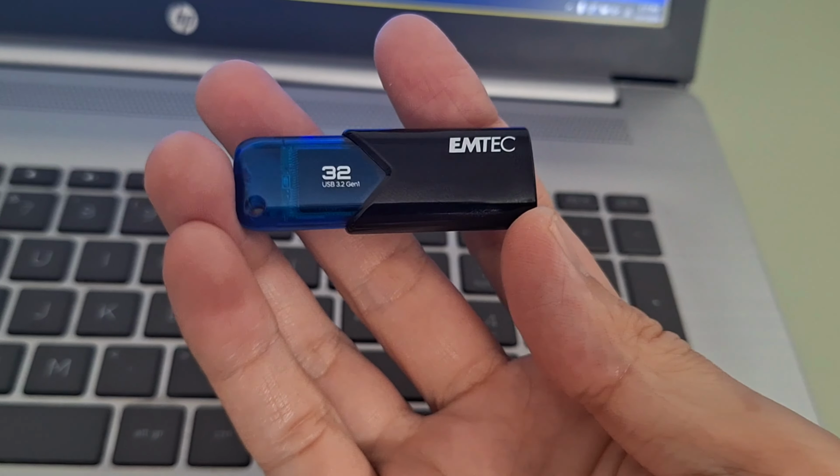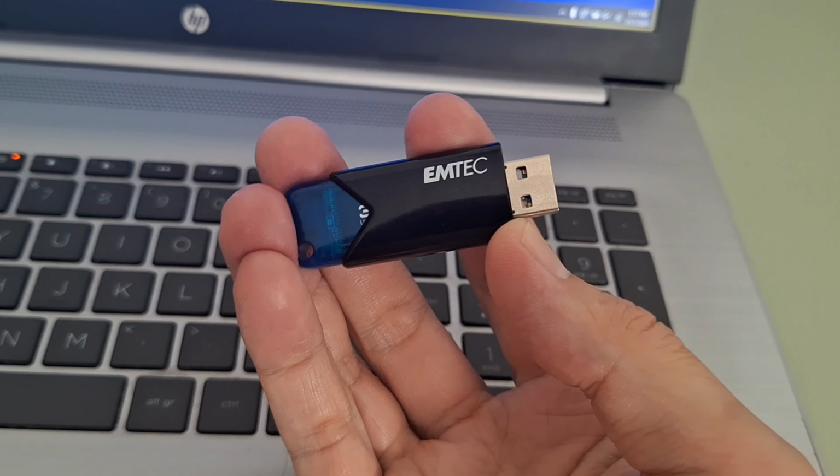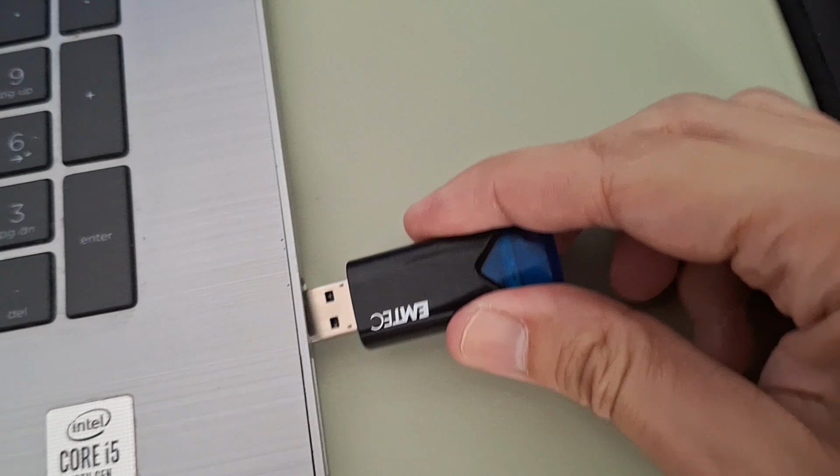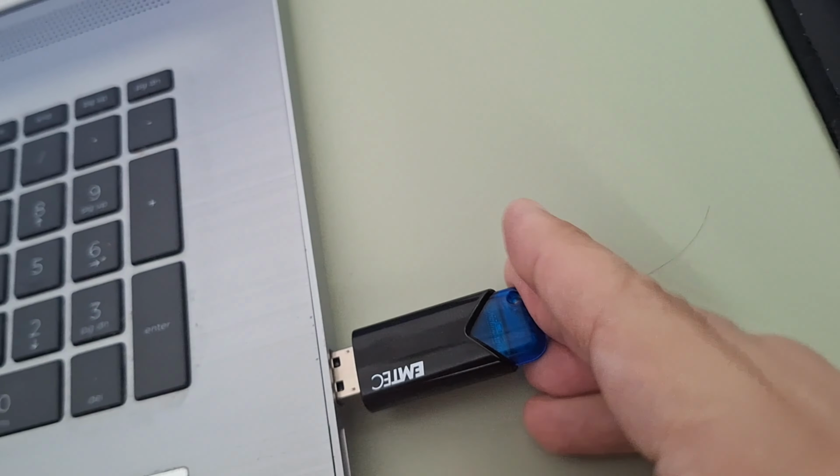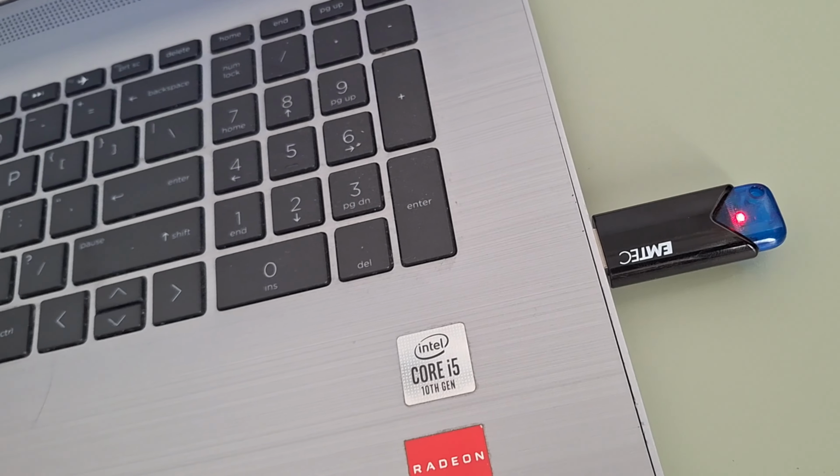Hello everyone. Have you ever formatted a hard drive and wondered if you could still recover the data? Today, I'll show you how to retrieve deleted files from a formatted hard drive.